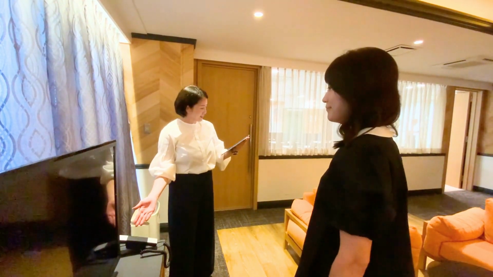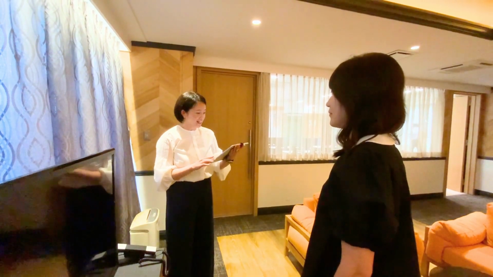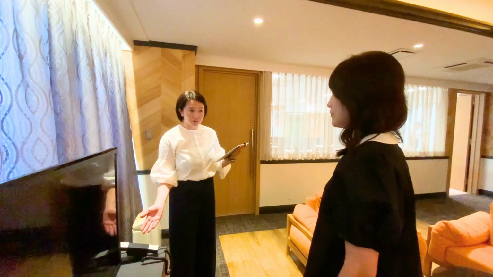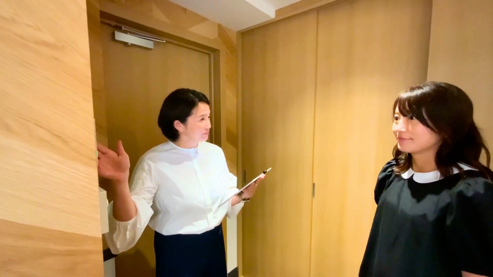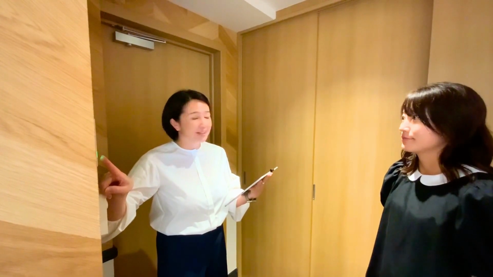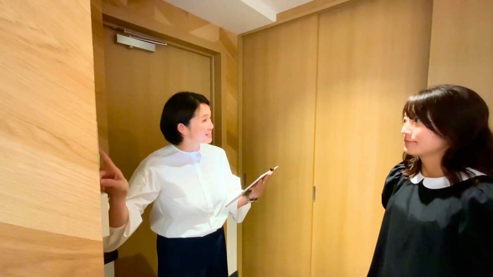Here is the phone. Push 1 for the front desk and push *0 to make an outside call. Here is the air conditioner. Push this button to turn it on and push this button to change the temperature.